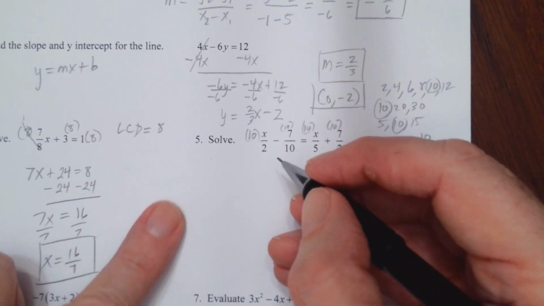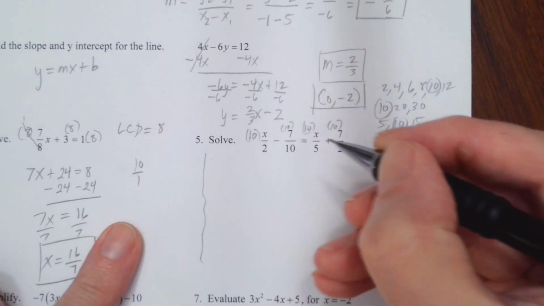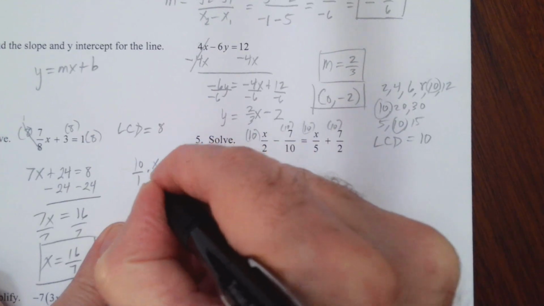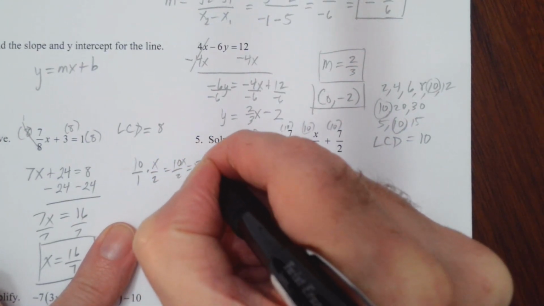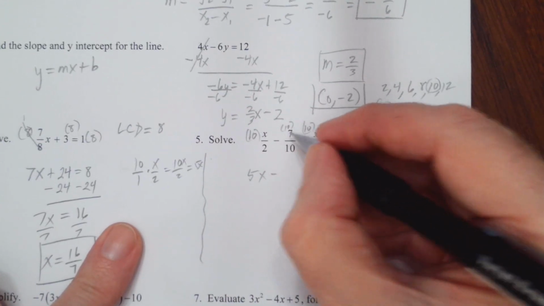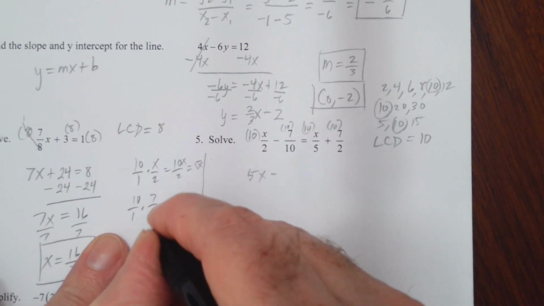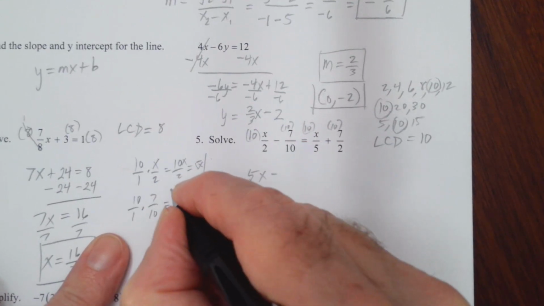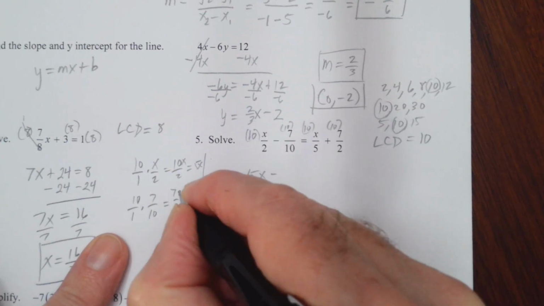I'll do my arithmetic over here. So 10 times x over 2 is 10x over 2, or 5x. 10 times 7/10. We multiply across, you get 70 over 10, which is 7.